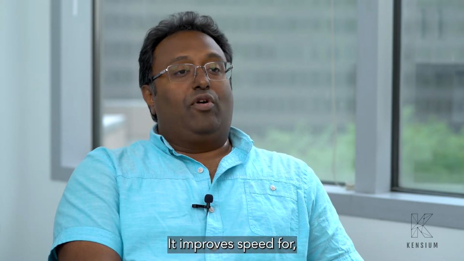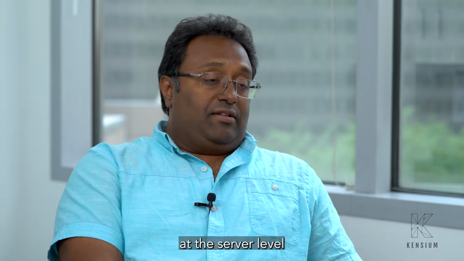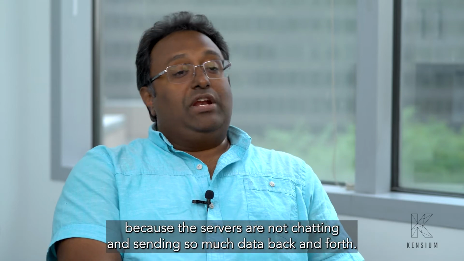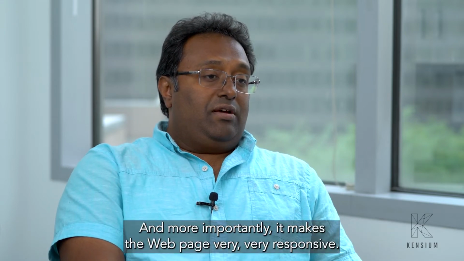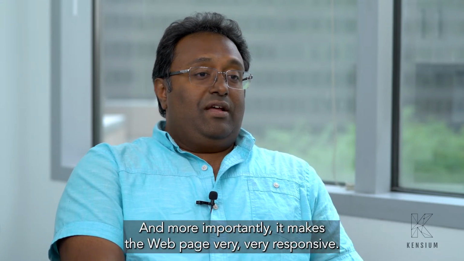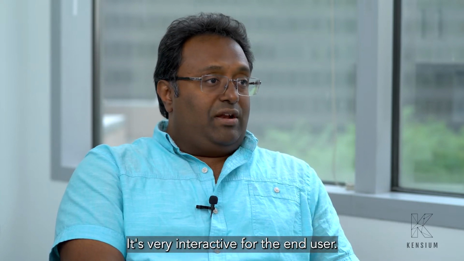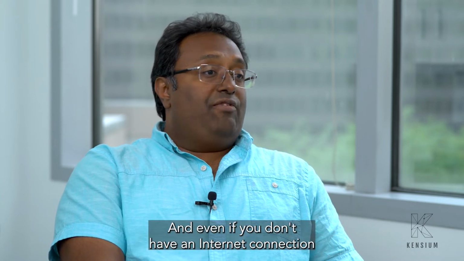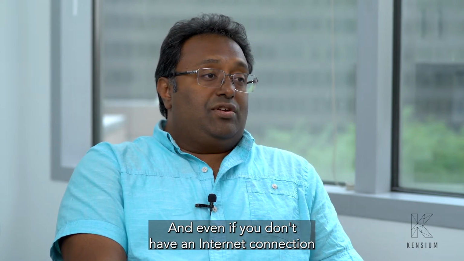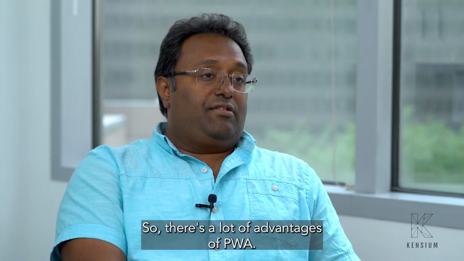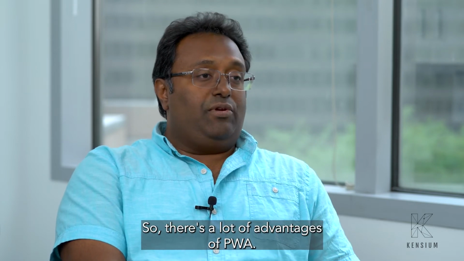It improves speed at the server level, because the servers are not chatting and sending so much data back and forth. And more importantly, it makes the web page very, very responsive, right? It's very interactive for the end user. And even if you don't have an internet connection, you're still operating it, right? So there's a lot of advantages of PWA.